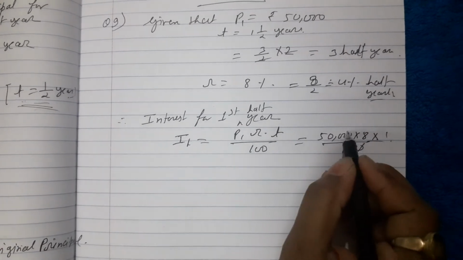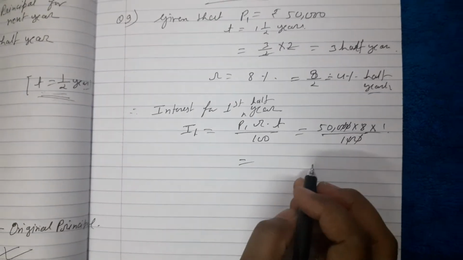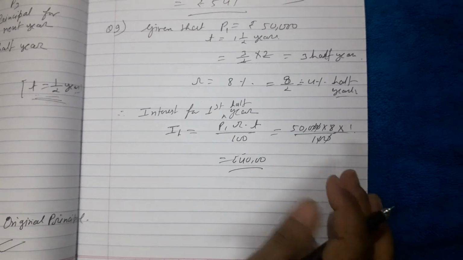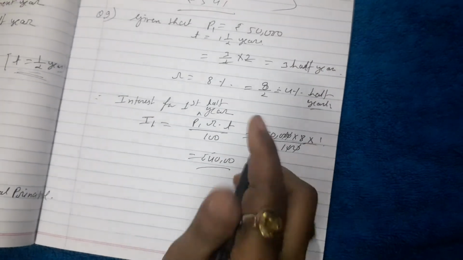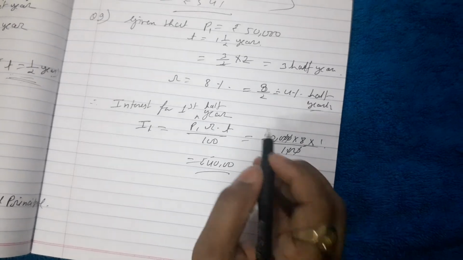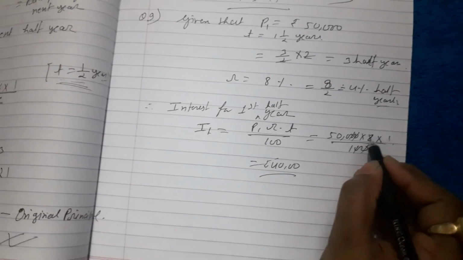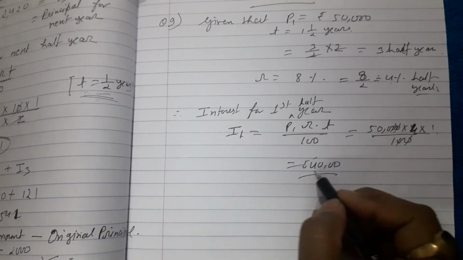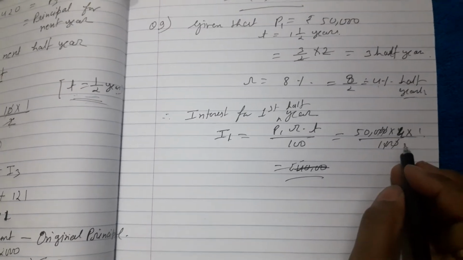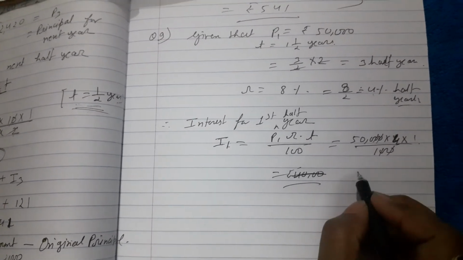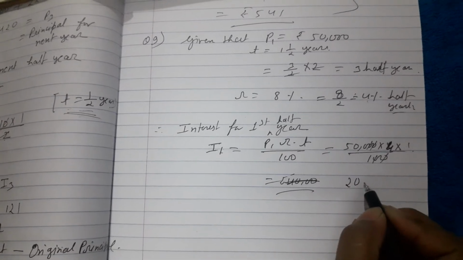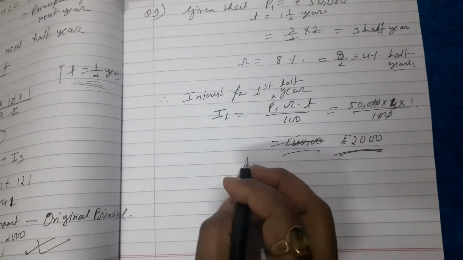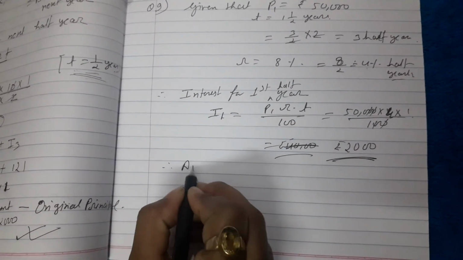Now 0 cancel, 0 cancel. Sorry, here instead of 8 we need to write 4. That is the mistake here. It is 4%, not 8, because half yearly is there. So 50,000 into 4, so it will be 5 4 20 and 00. What is the interest? It is rupees 2,000.